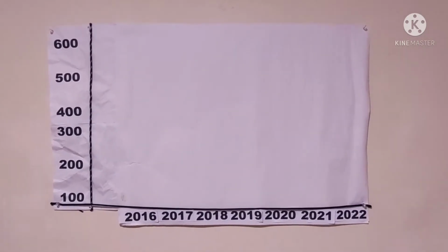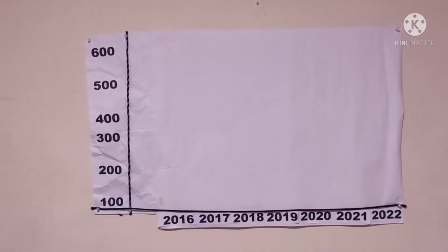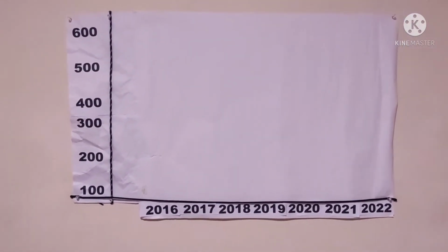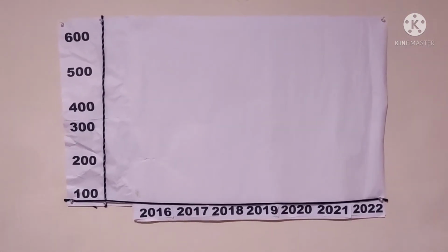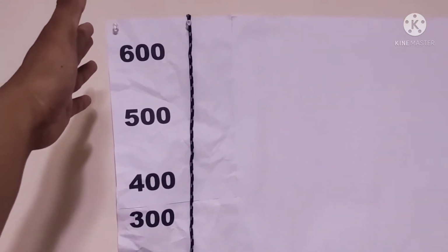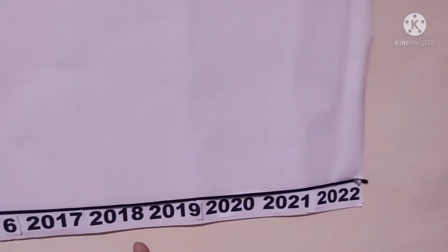This is a homemade graph chart that we can use in teaching our students how to determine the fluctuation of sales, if it is going up or going down. As you notice, there are several variables in this one. On the right side, we have the numbers and then the projected years that we had for our sales.